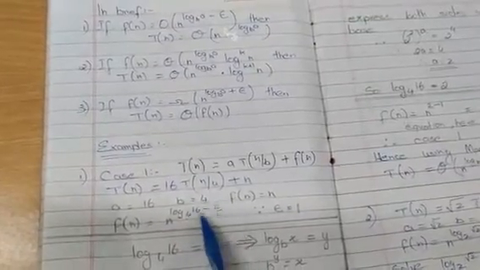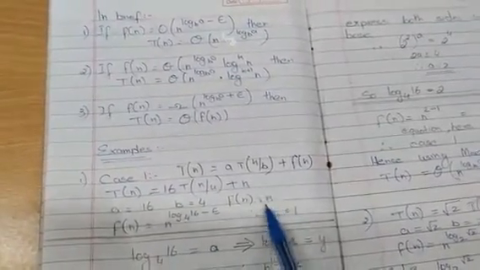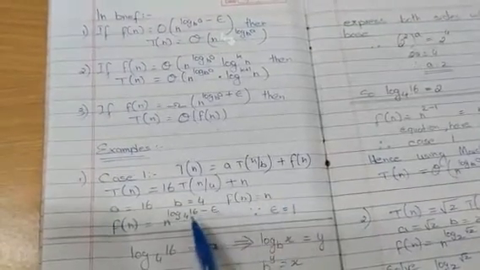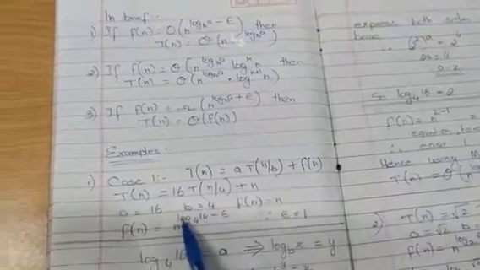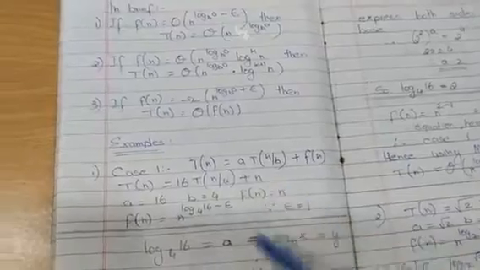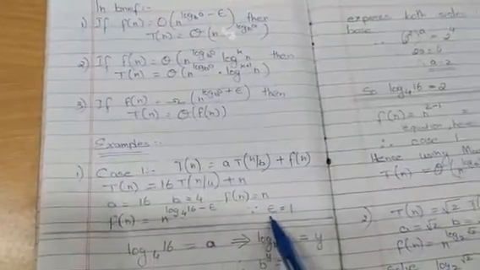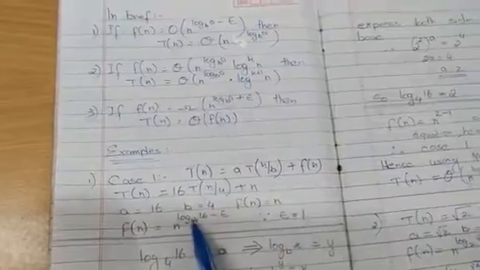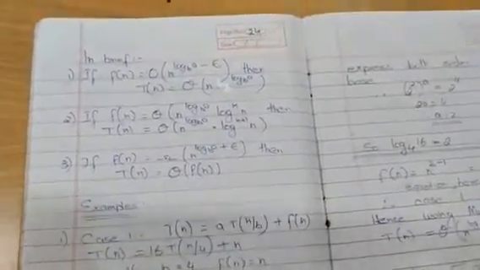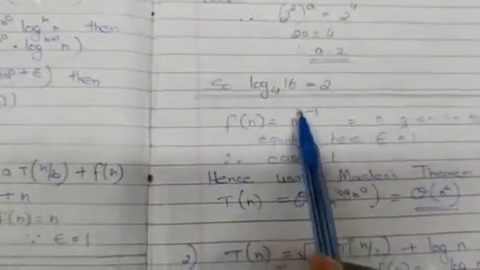2 minus or plus something will give you this n. We need n raised to 1. If you need n raised to 1, this 2 should be subtracted by some value. So we can say that sigma should be 1. So 2 minus 1 is 1, you get f of n. So that means it is in case 1. That is what I have written here. F of n is equal to n raised to 2 minus 1, which is equal to n, as given in the equation. So it is case 1.